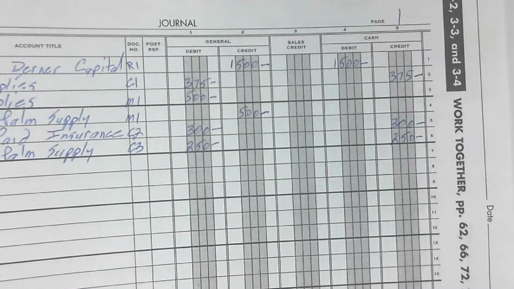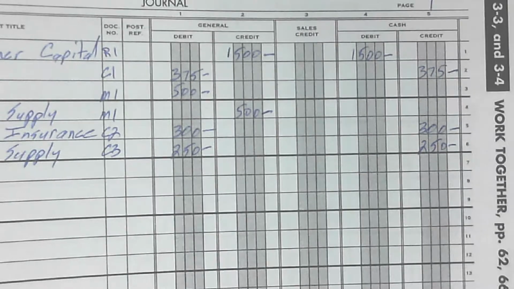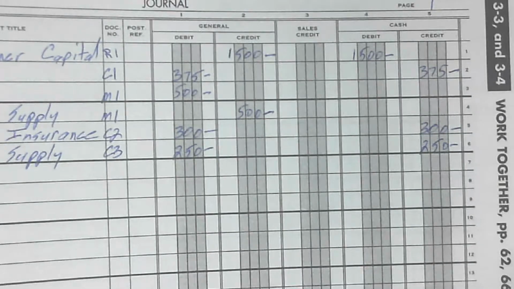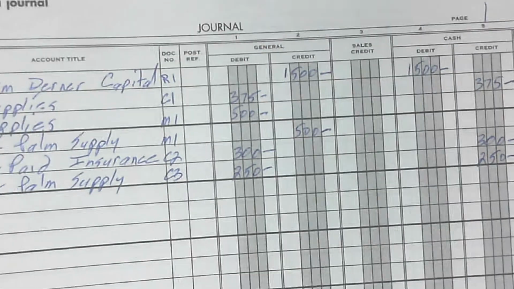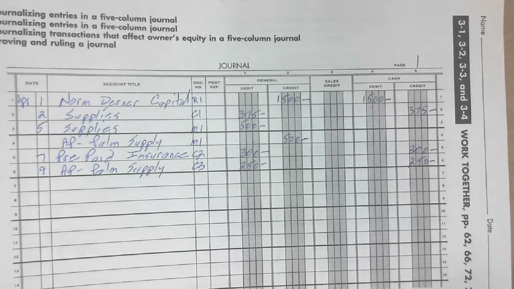Like that. Okay. So far, so good. Everybody's got this.